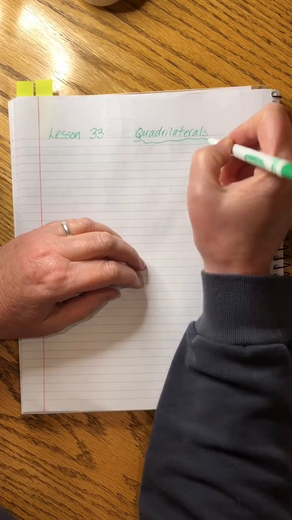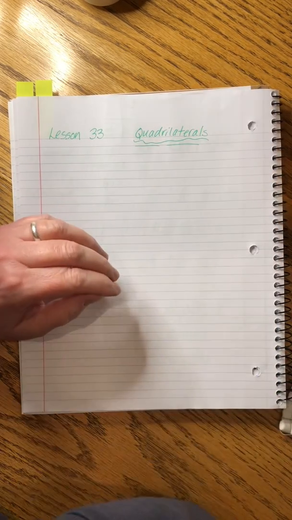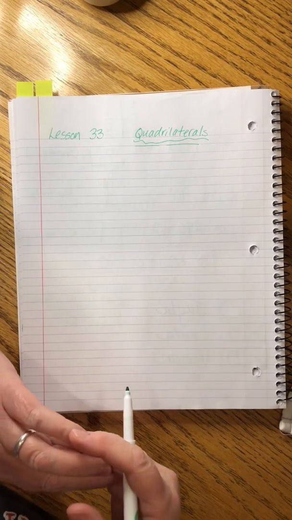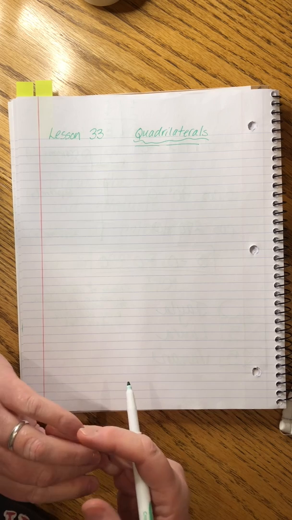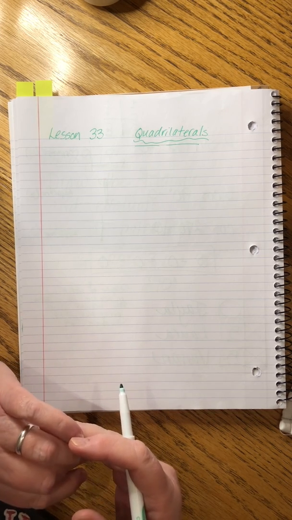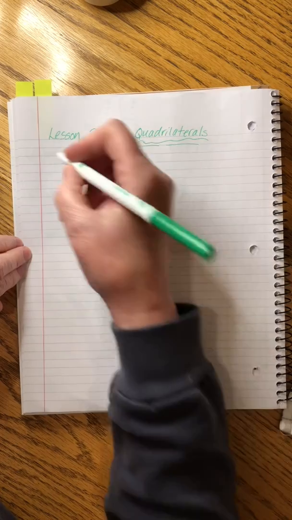Saxon Advanced Mathematics, Lesson 33. Today we are here to talk about quadrilaterals. Four sides. This is a long, complicated lesson that has lots of geometric, philosophical, theoretical details. We're going to skate across the top of those details and focus on the problems that are at the end of the lesson. So let's just cover the basics.